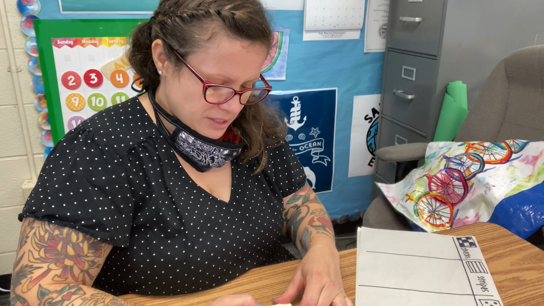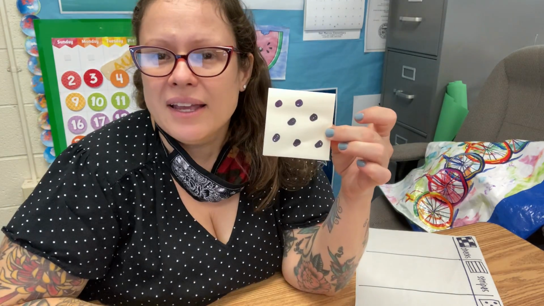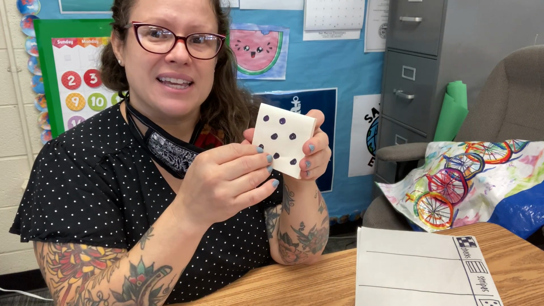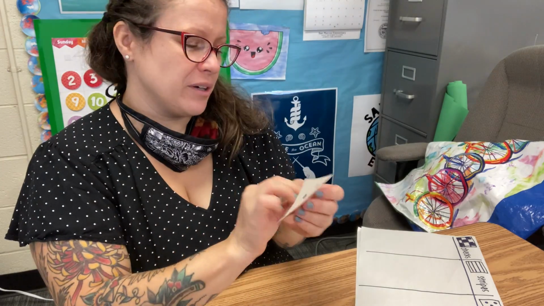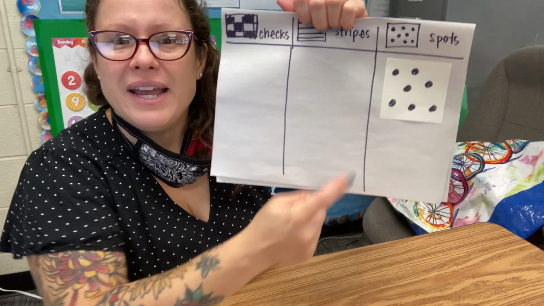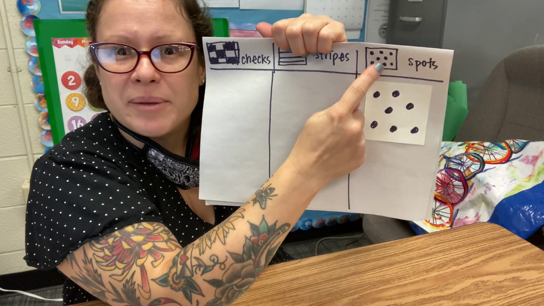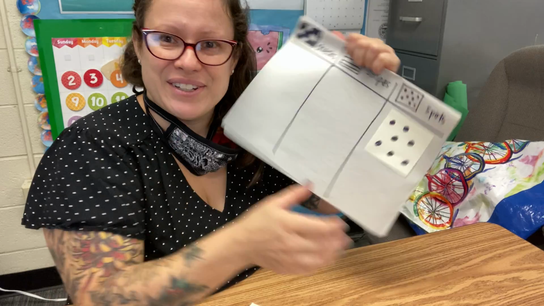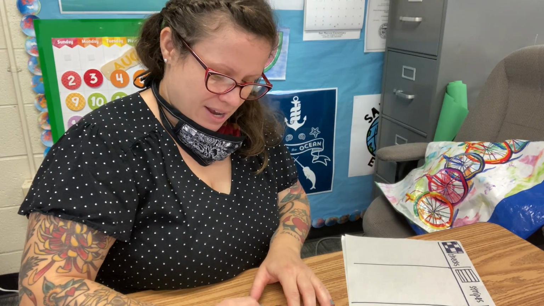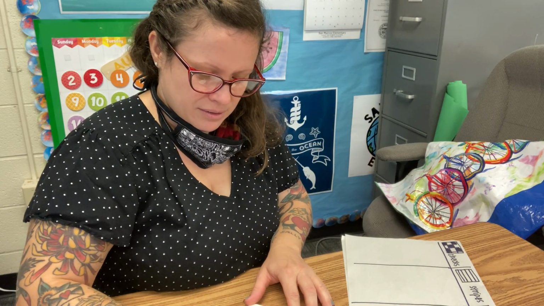Okay, so on my Post-it note, I'm gonna draw here, and I'm gonna say, what design have I made? What do you see on my paper? I see spots. So let's take this off. And where do the spots go? That's right, they go in this column that's labeled spots. Good job. All right, let's do another one.